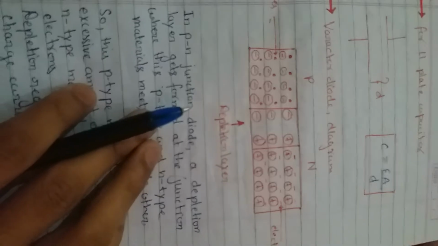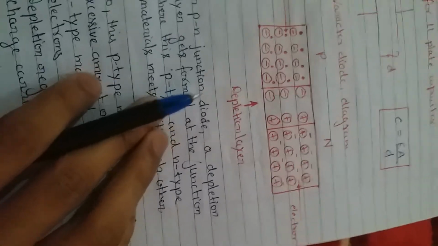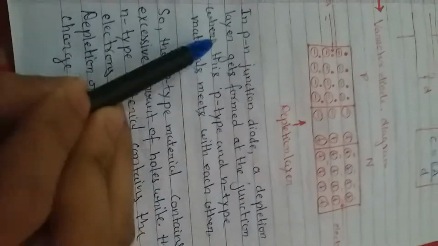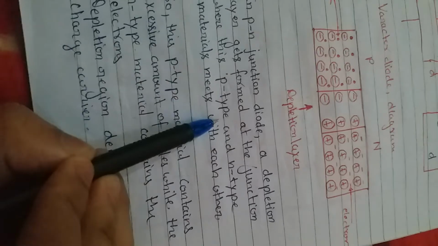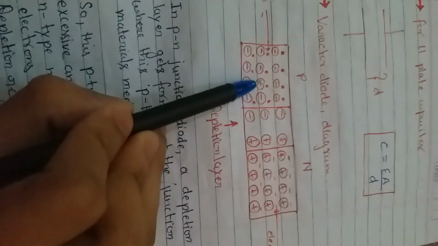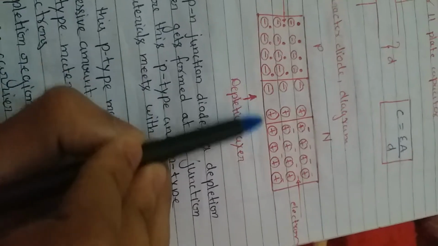Now let us consider the diagram of a varicap diode. See here. In a PN junction diode, a depletion layer gets formed at the junction where the P-type and N-type materials meet each other. Here, this is P-type material and this is N-type material. Due to the unbiased P-type and N-type material, they have formed a depletion layer. Here, depletion layer means it is depleted of charge carriers.